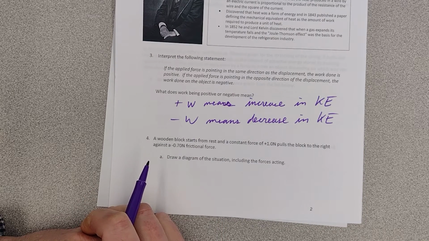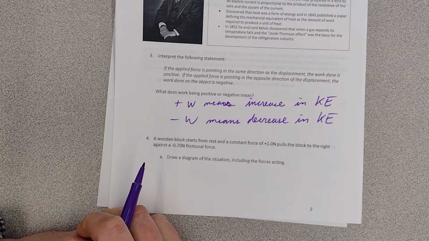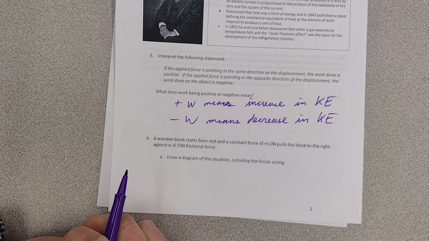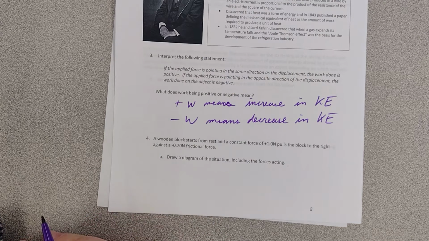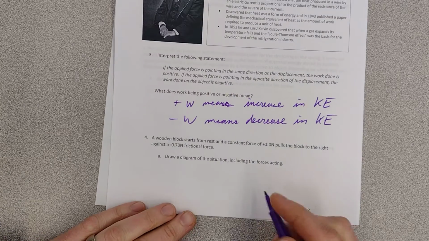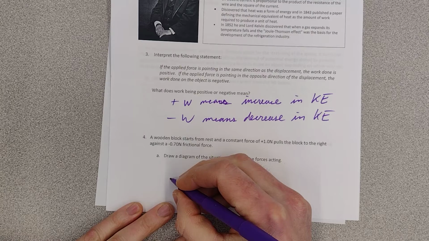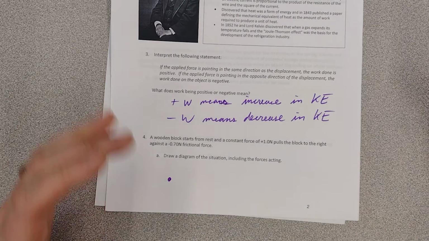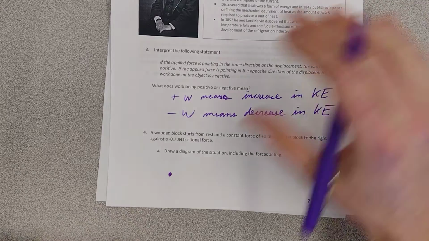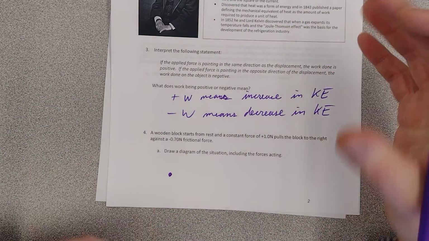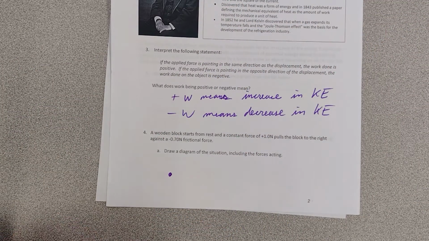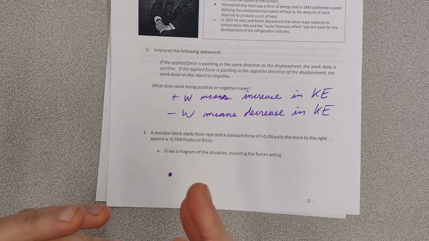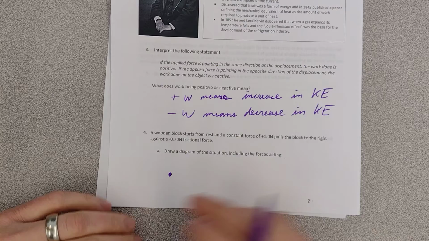A wooden block starts from rest and a constant force of 1 Newton pulls the block to the right against a negative 0.7 Newton frictional force. Draw a diagram of the situation including forces acting. All right, so we're tying it all together here, right? We've got forces, we've got motion, we've got energy. It's all coming together. This is physics, right? We've got one more thing to add to this, which is going to be momentum. And then we're going to have all of mechanics kind of wrapped up into one thing.